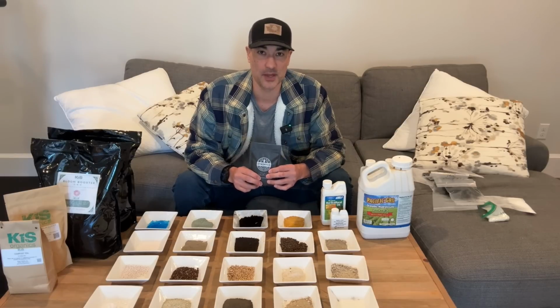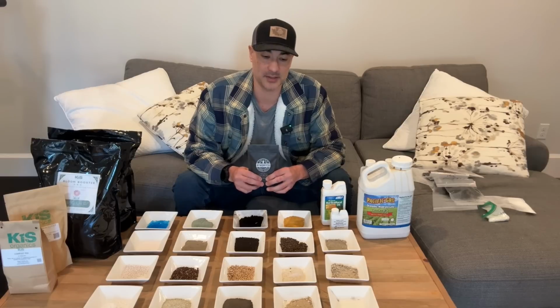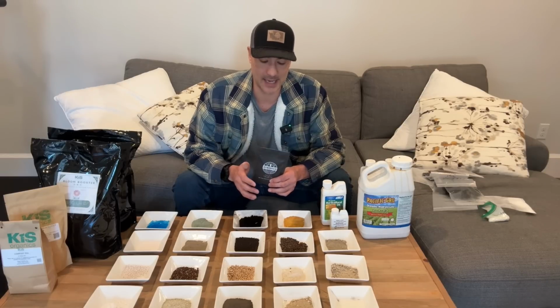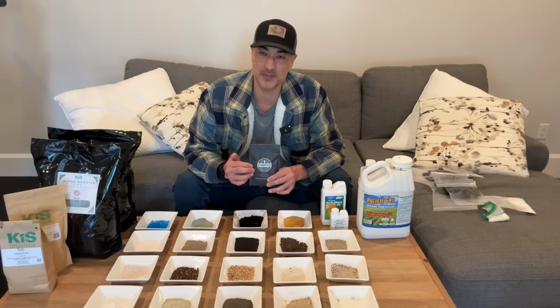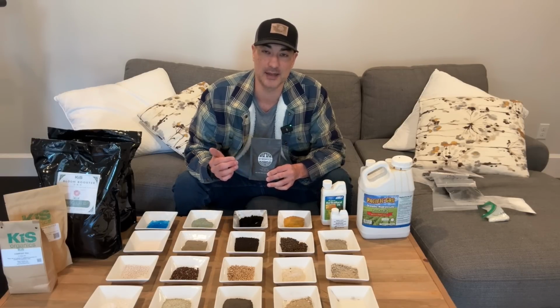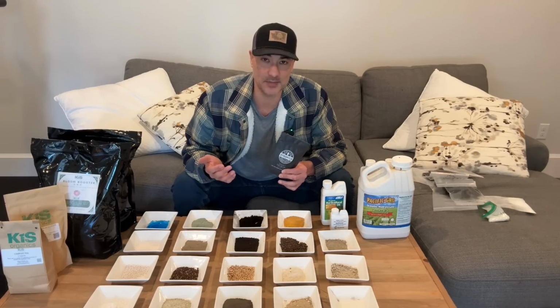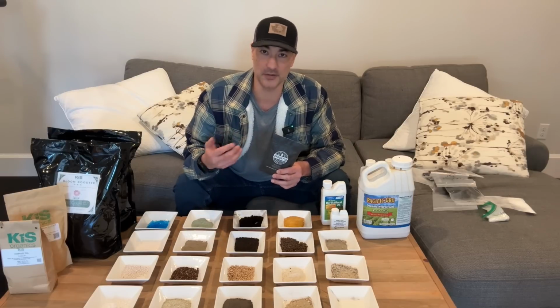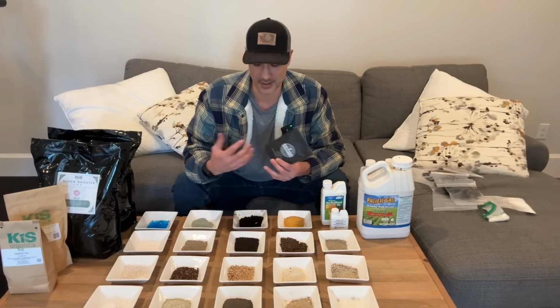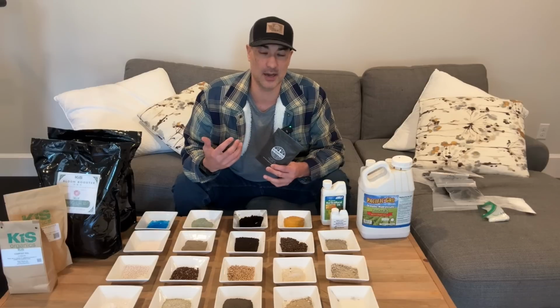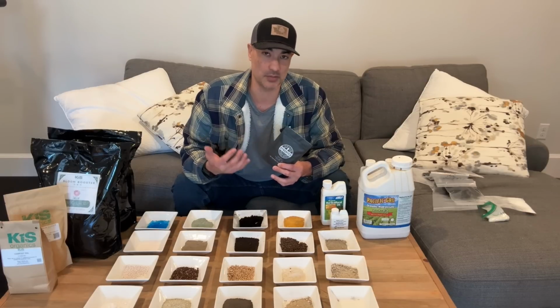So mycorrhizal fungi is great. The one thing about it is for people who are concerned about heavy metals in regulated states, I've kind of shied away from this because there is research that shows that mycorrhizal fungi will increase the uptake of heavy metals, which makes sense because it increases the uptake and flow of nutrients into the plant. This is a very mutualistic relationship that it has with your plant and your plant roots.